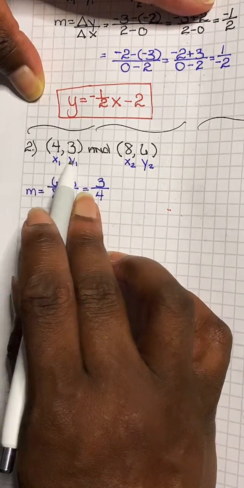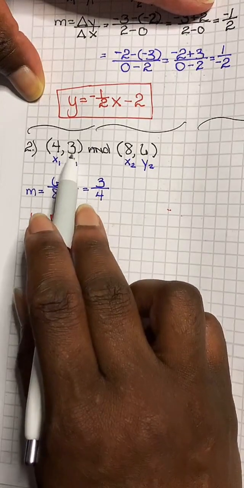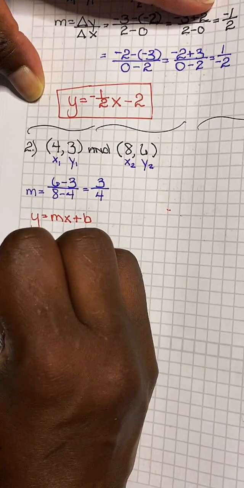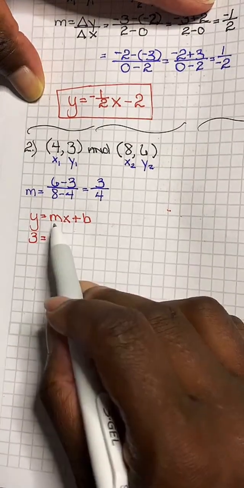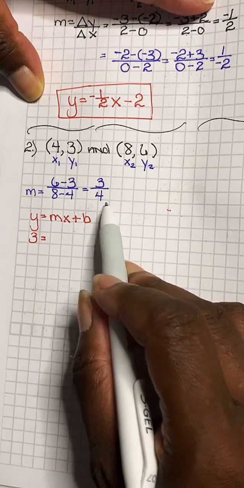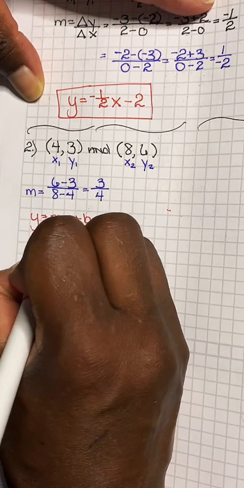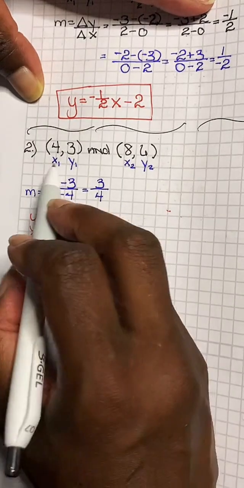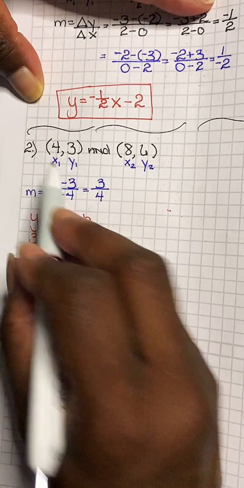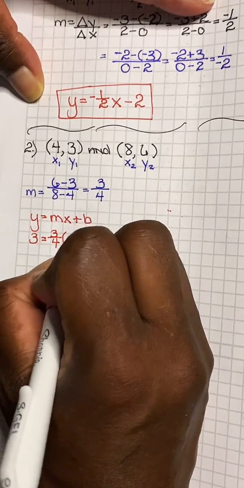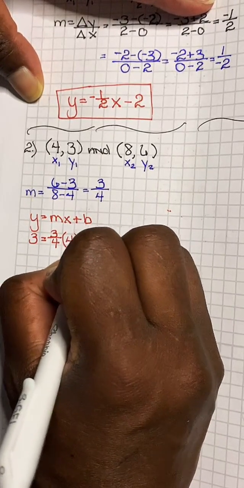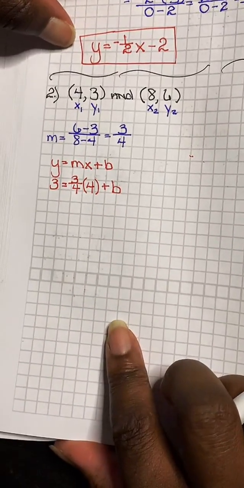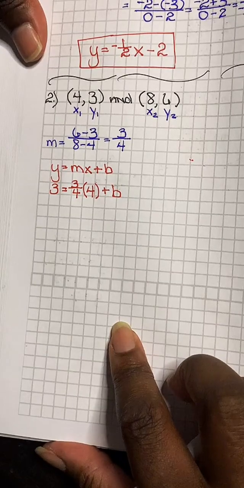We're going to use 4 and 3. 4 is the x value of that point, so 3 is going to take over the y. My m is the slope that we just found, so that's 3/4. And the x is going to be the x value of the point, which is 4. And then we bring down our plus b. That's what we're solving for. Okay, are we all good?